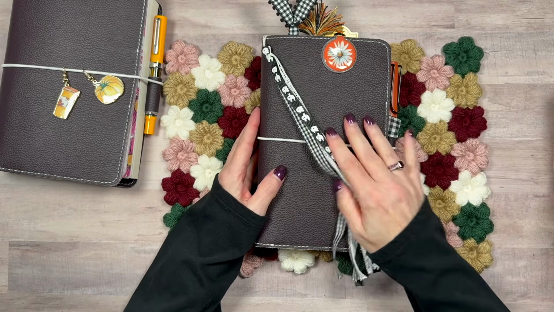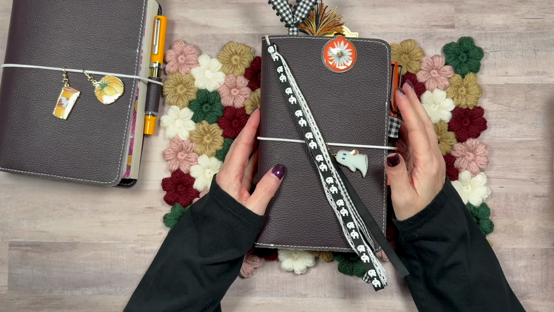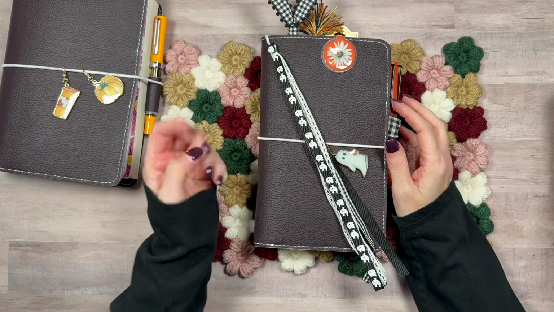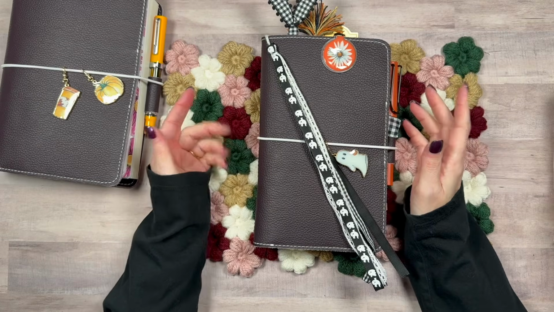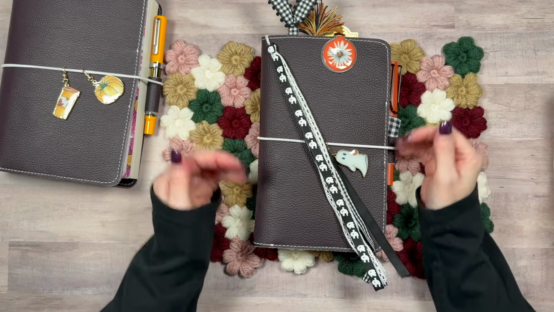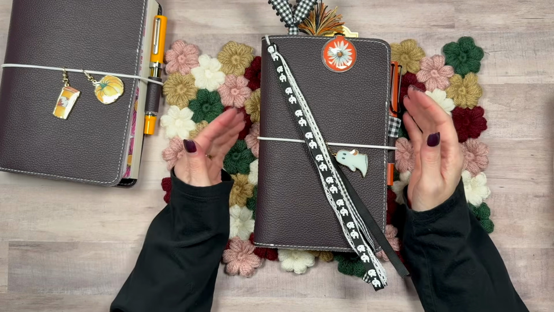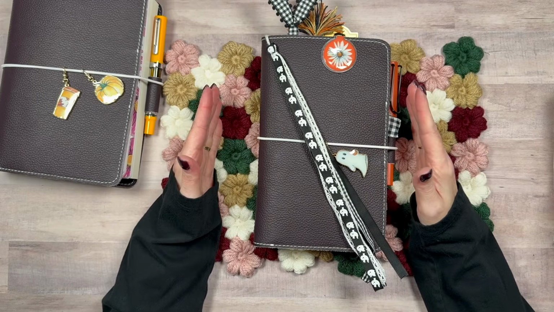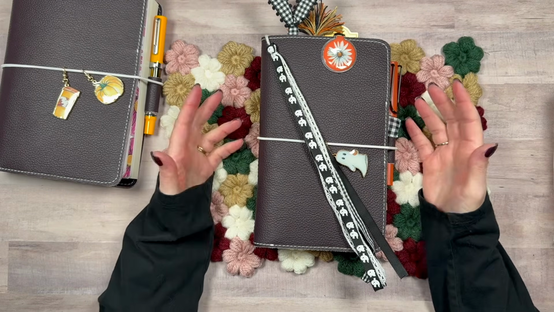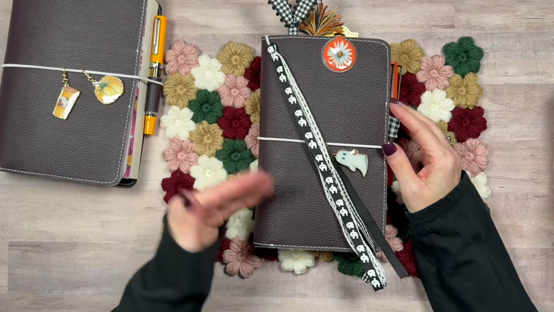So I have been using this. I don't always use it daily, and that's where some of that change is going to be coming in 2026. Through different parts of our life, in seasons, we have different needs.